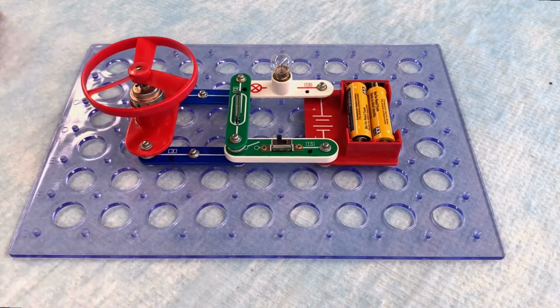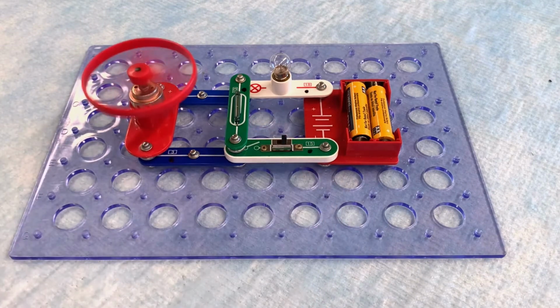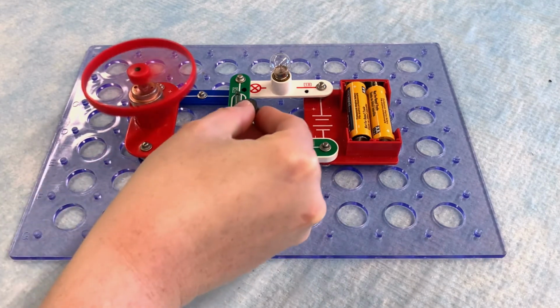In this circuit, once it is turned on, the magnet and reed relay can be used to control the intensity of the light.